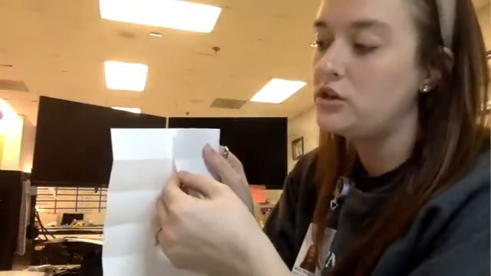Bring one edge a little more than middle, 1/3, okay, bring it over 1/3, and then you're going to make that crease. Bring the other edge over the rest of the way, and it's okay if they're not all the same size.